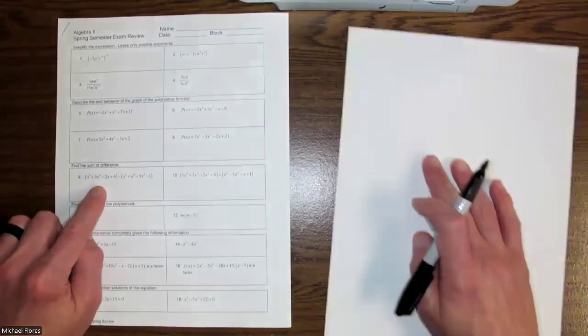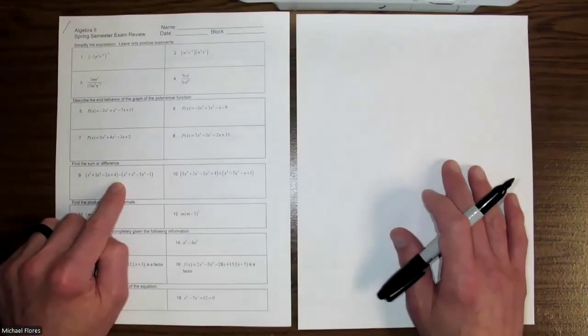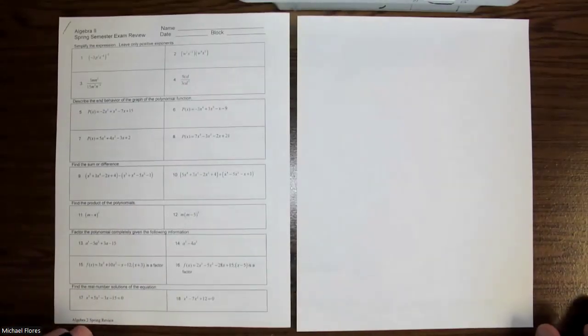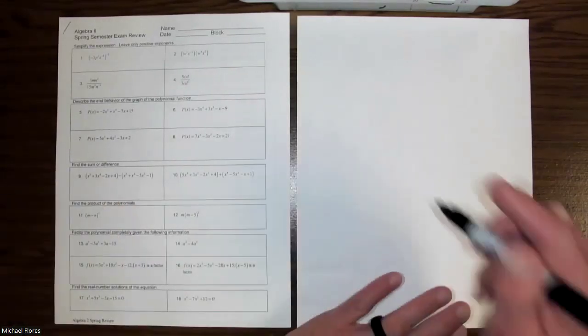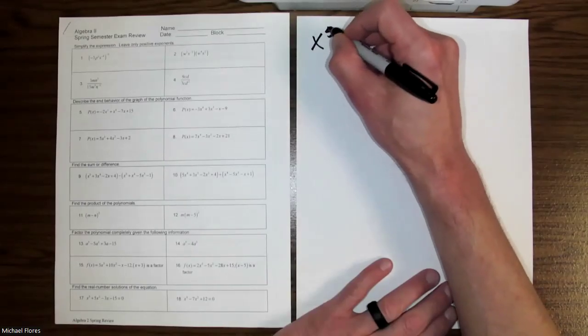Example 9. Do not multiply these sets of parentheses here. There's a minus separating them. In this scenario, the first set of parentheses really is not needed. I'm just going to start writing it down.